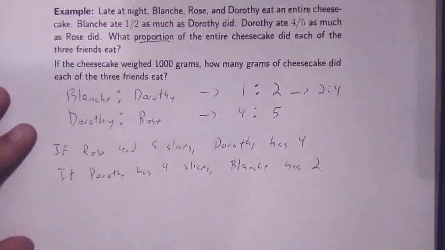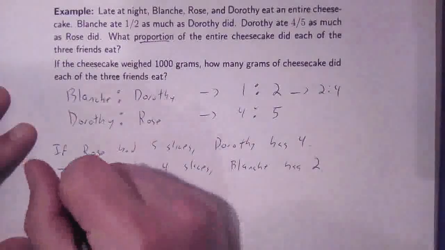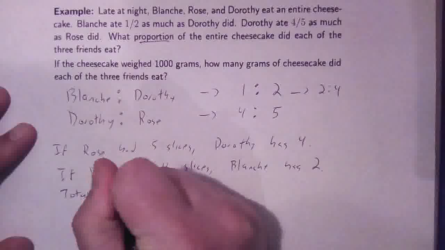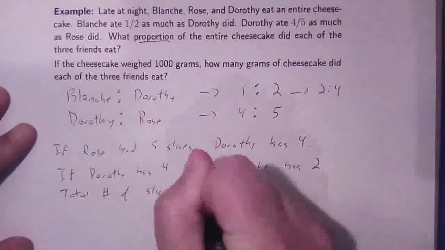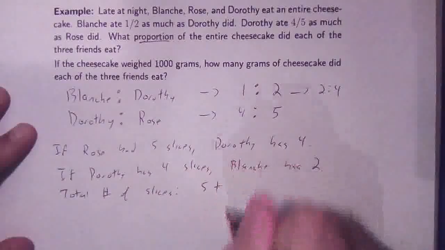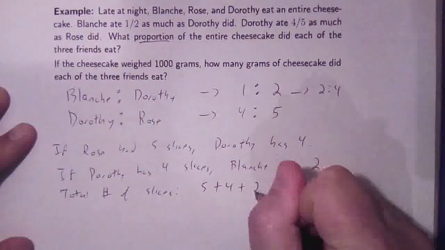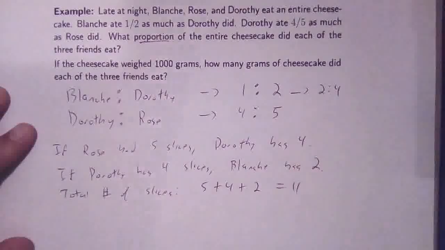So I've put my 2 ratios together. If Rose has 5 slices, then Dorothy would have 4, and if Dorothy has 4, then Blanche has to have 2. So the total number of slices: 5 slices for Rose, 4 for Dorothy, and 2 for Blanche, 11 in total.